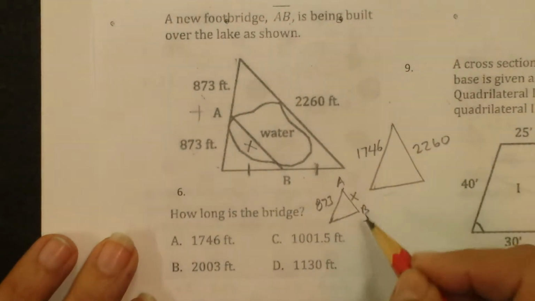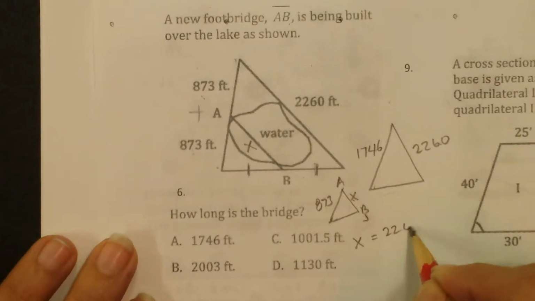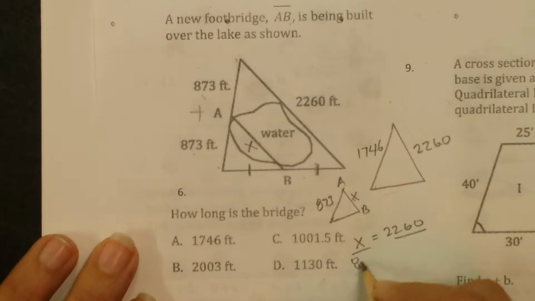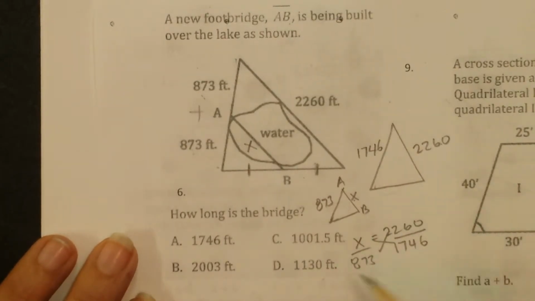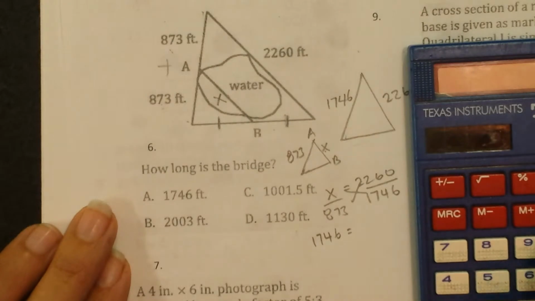So let's do x over 873 to 1746, because I started on this triangle. Cross multiply. 1746 times x equals 873 times 2260.